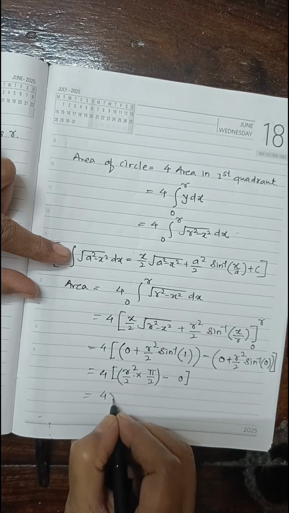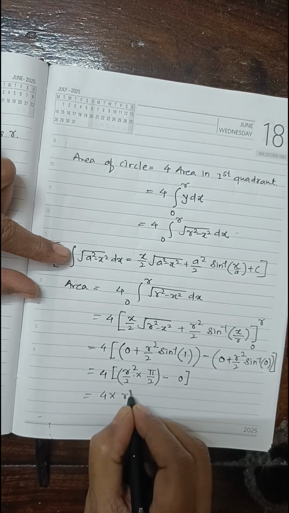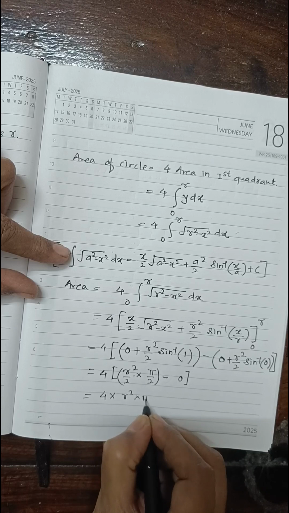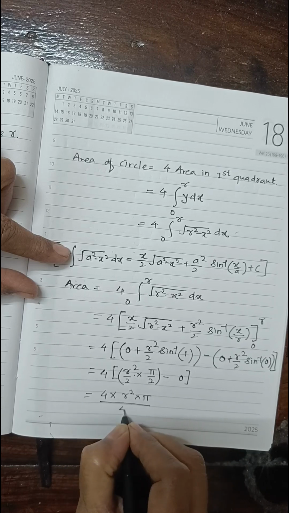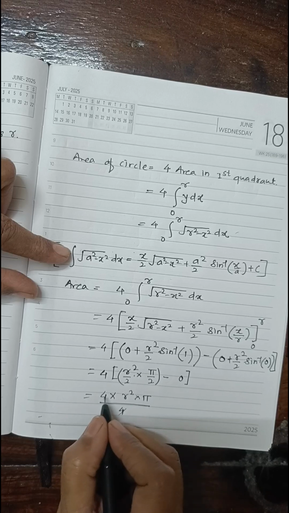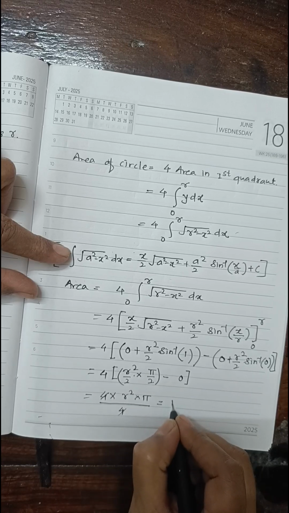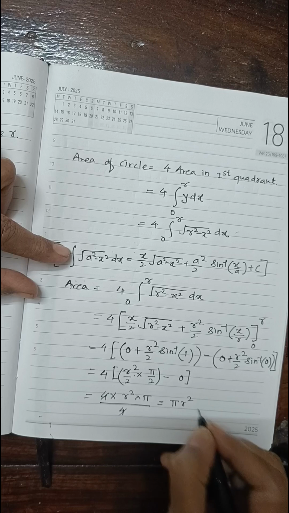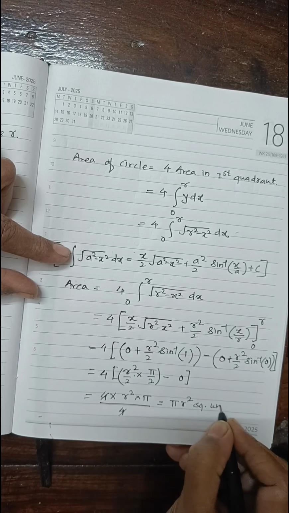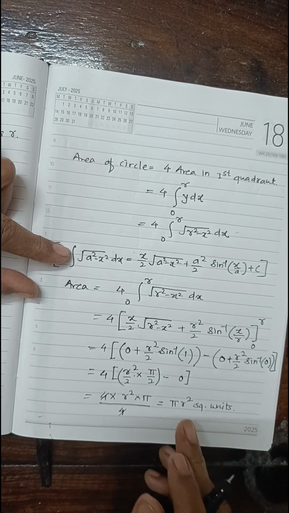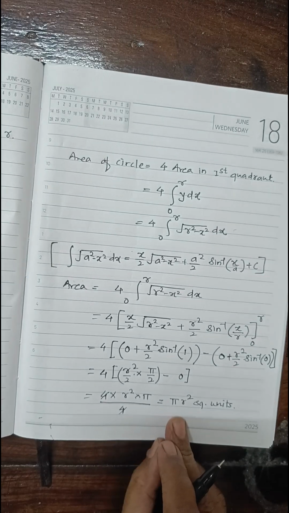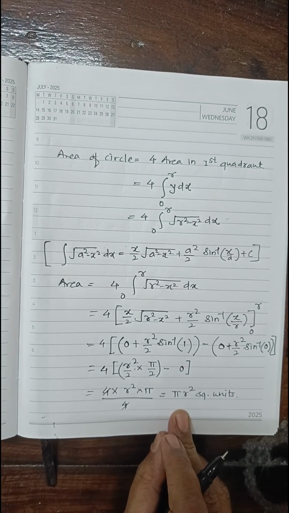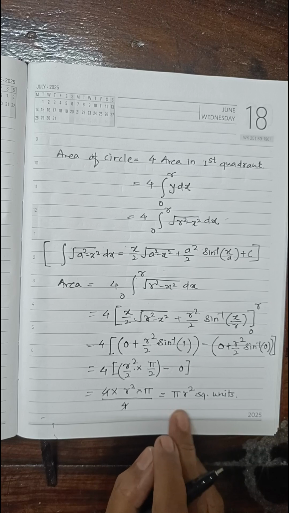So it is equal to 4 into r square into pi divided by 2, the 2 and 4 cancel. What will remain? Pi r square units. The area of a circle using integration is pi r square units.